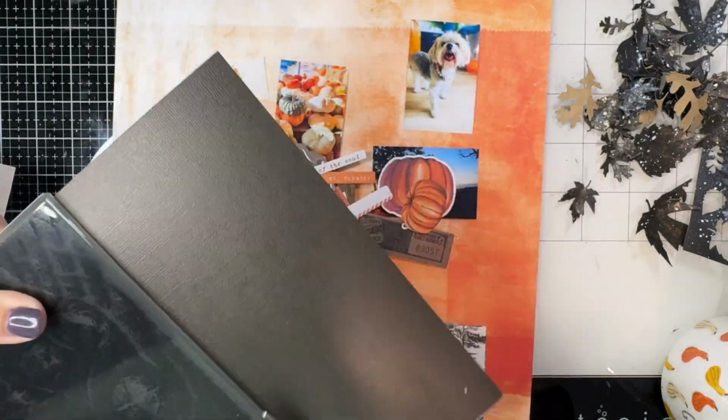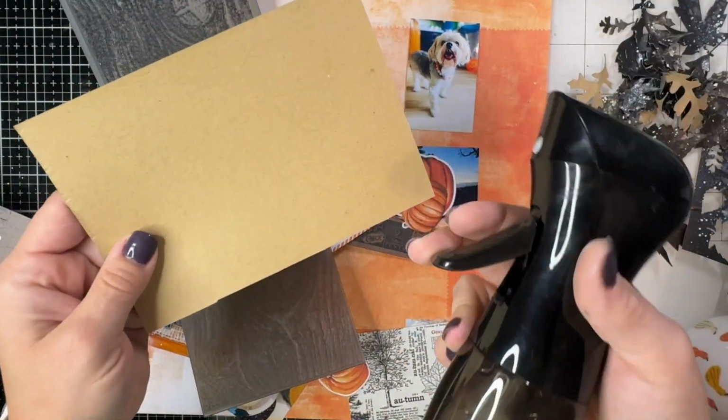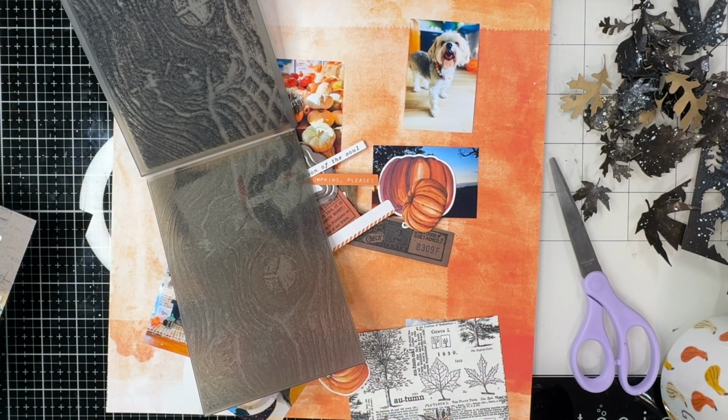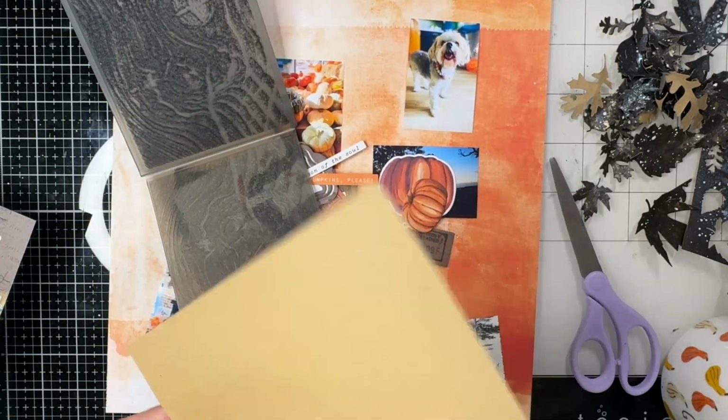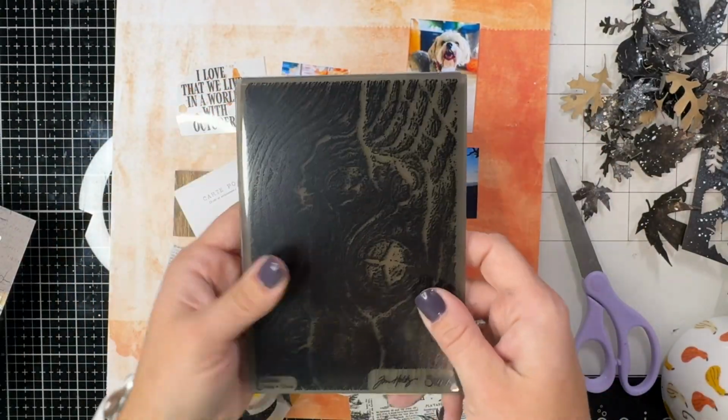inside this embossing folder that comes in the kit as well. But I'm going to use the other page. So I'm going to spritz this cardstock just very lightly with some water so that it doesn't rip when I run it through my Big Shot.